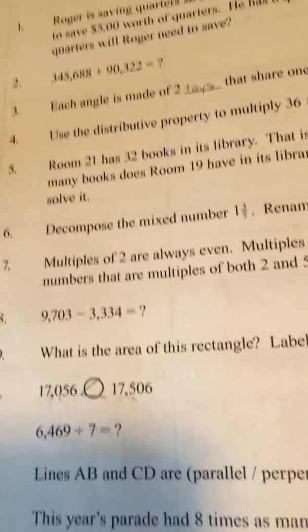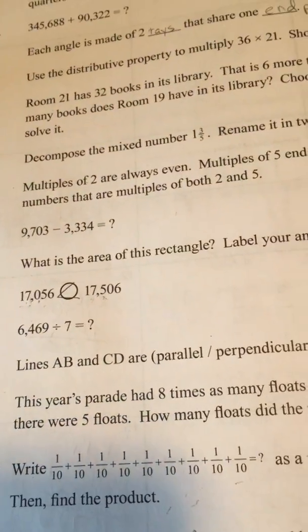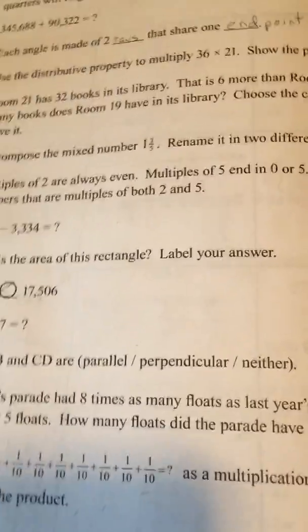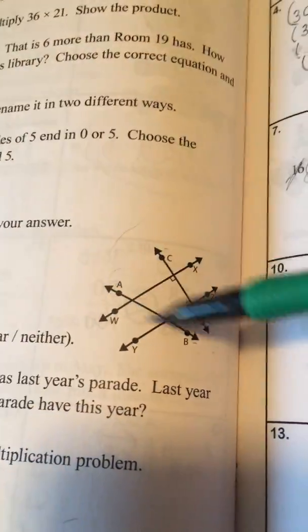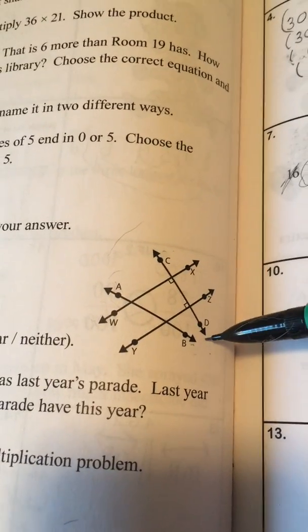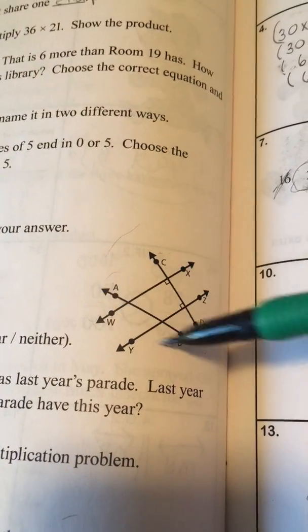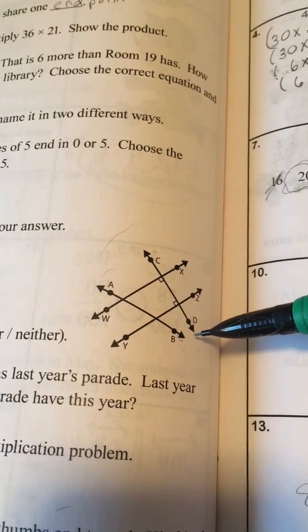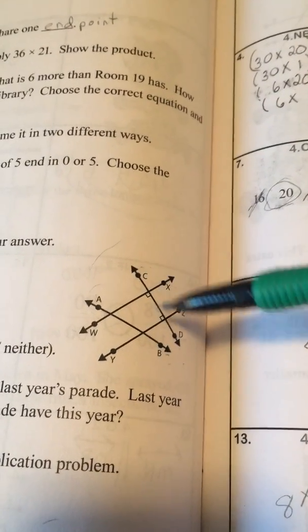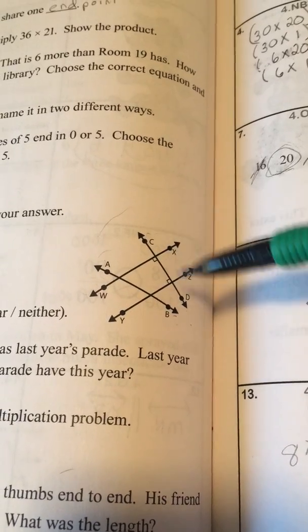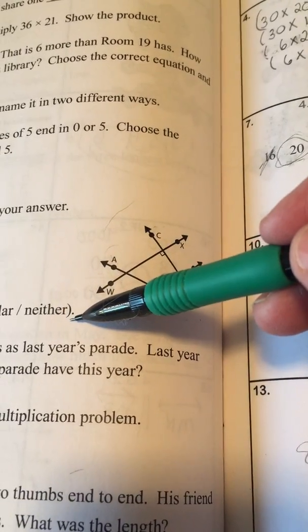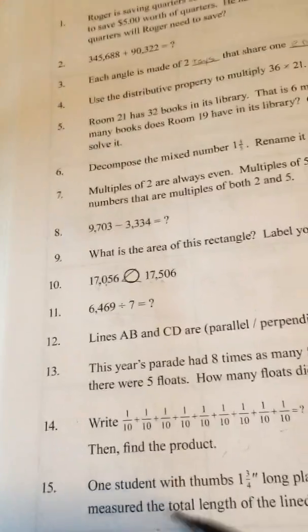Number 12. Lines AB and CD are what? Parallel, perpendicular, or neither. So here's AB. Here is CD. They are not parallel because they're going to run into each other eventually. They're not perpendicular because they don't look like a cross. So they are neither. So you just write neither in the box. There's no work to show there.